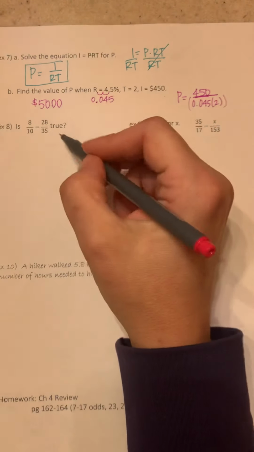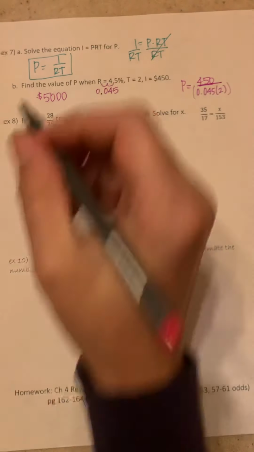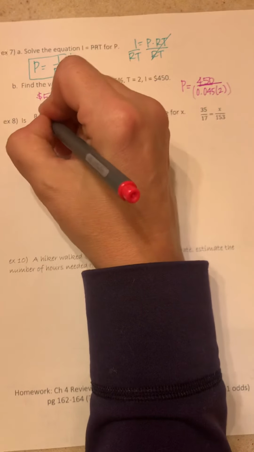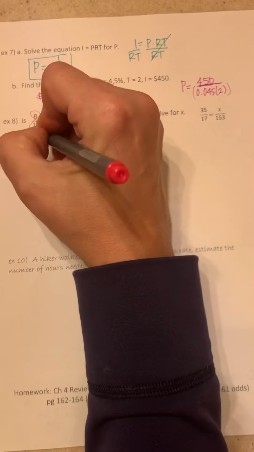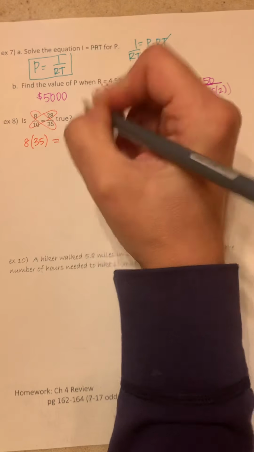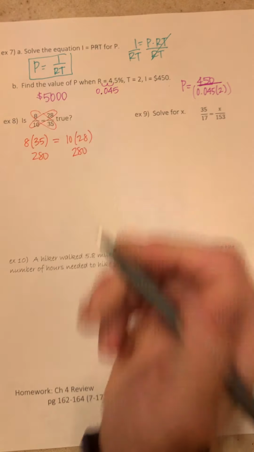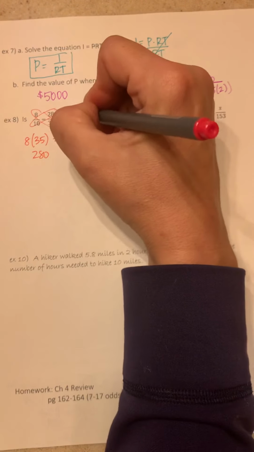Now our next one's asking if this is true. I know some of you guys just simplify the fractions, that's fine. You can also cross multiply, and they should be equal. So 8 times 35 should equal 10 times 28. And I know that's 280, and this is also 280. That's one way to do it. So this one would be yes.